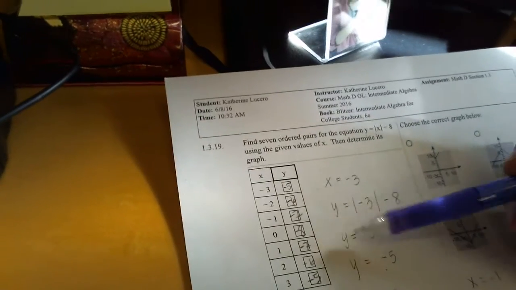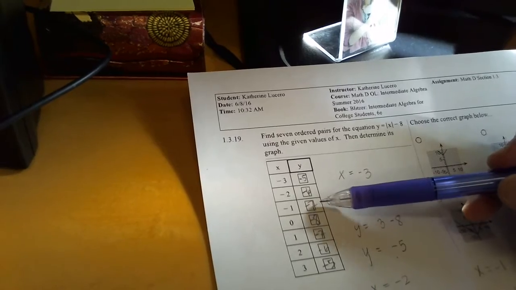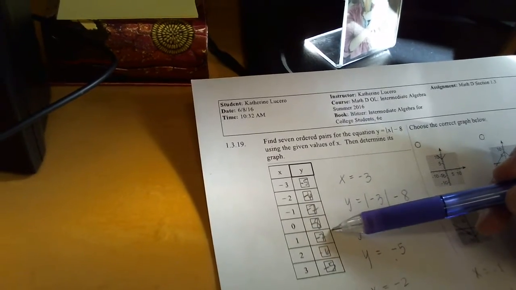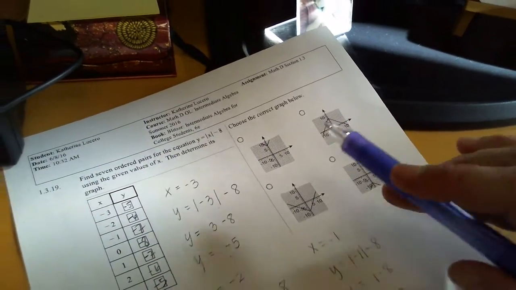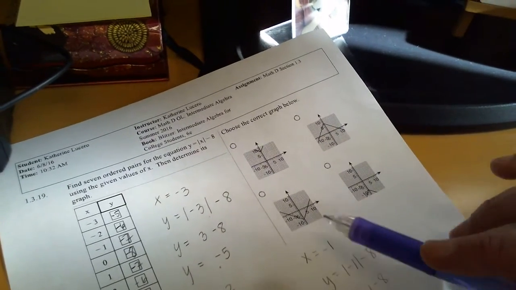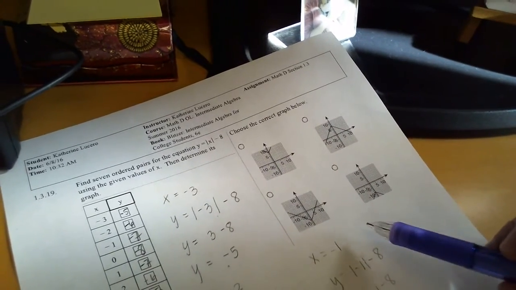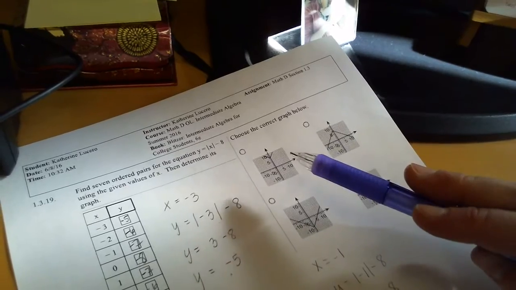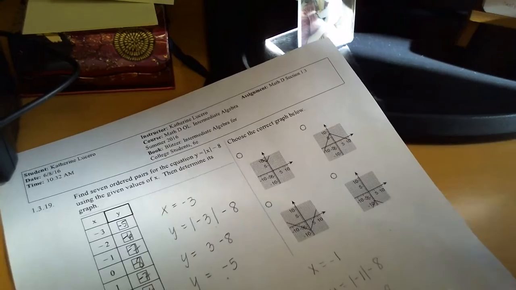So then I have my set of ordered pairs here: -3, -5; -2, -6; -1, -7; 0, -8; 1, -7; 2, -6; and 3, -5. Now in my math lab, it says determine the graph, and I just have 4 options to select from. So this is one of the reasons why it would be good to have you show work on this problem, because rather than having a multiple choice problem on the final, I would actually want to see, can you graph these ordered pairs and come up with a graph of an equation?